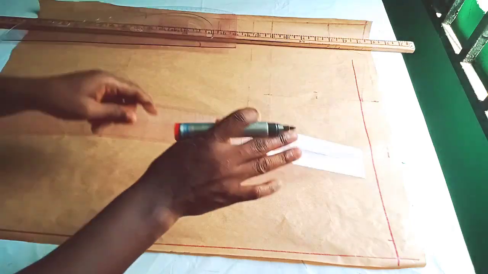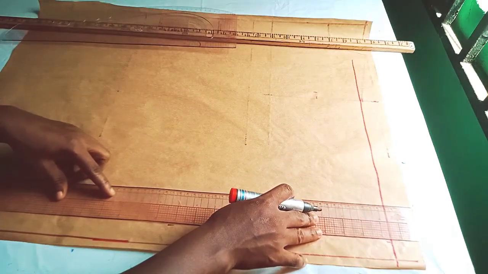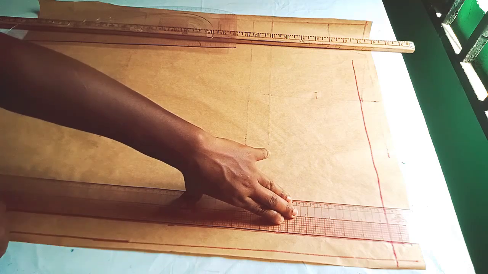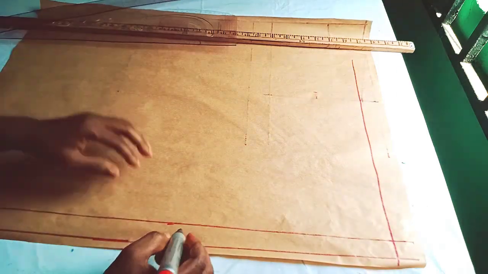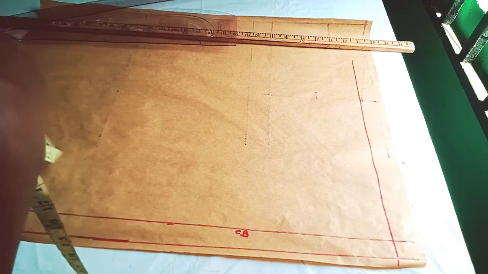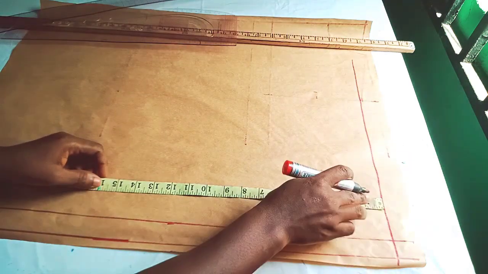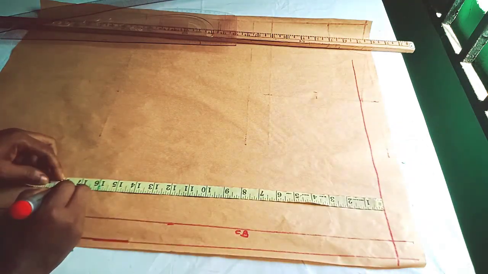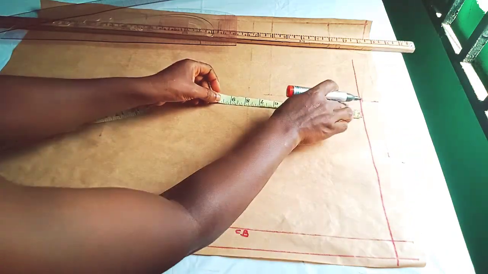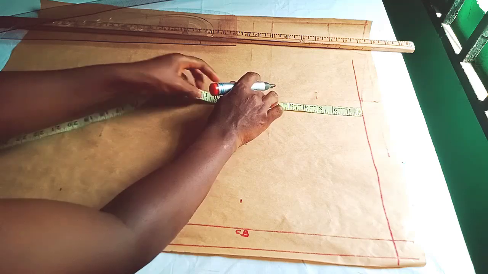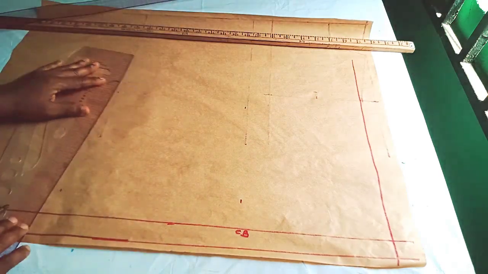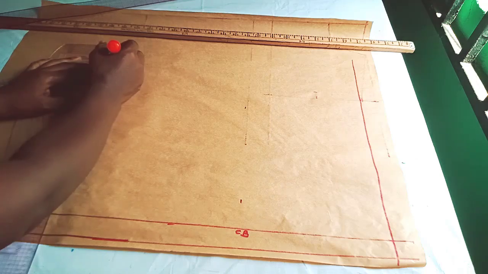I'm going to connect it. This is going to be our center back. Now I'm going to start taking a measurement. The measurement is 18 inches. The chest line is 8 inches. So I'm just going to extend it. Then I'll connect by ruling out.